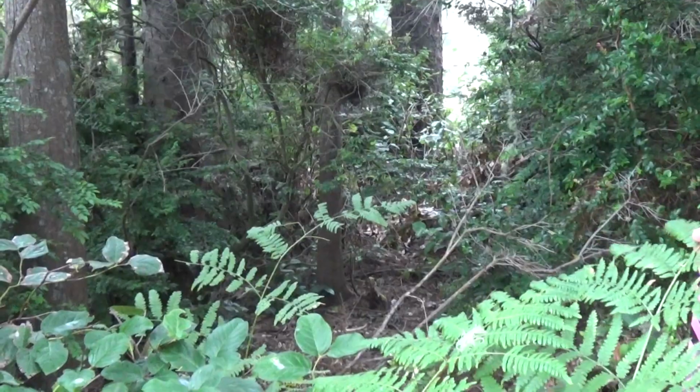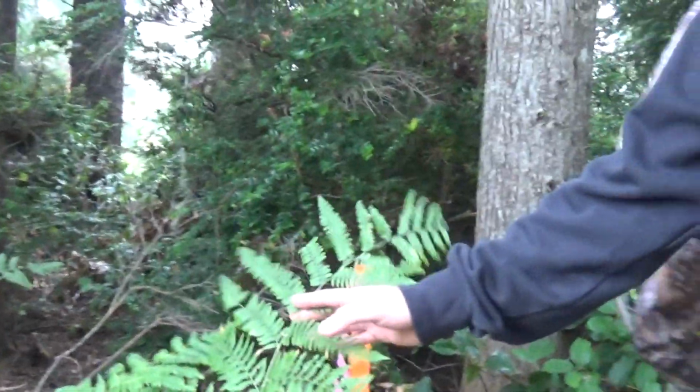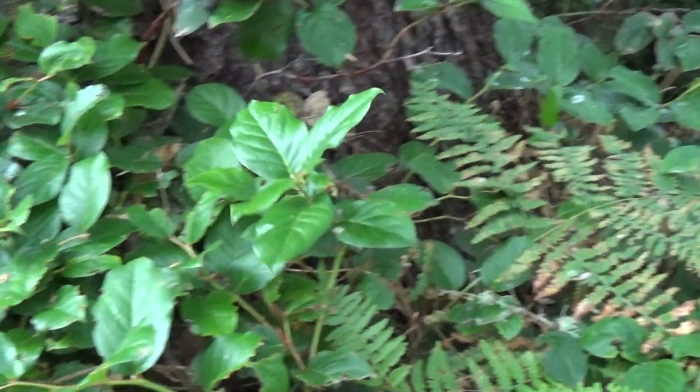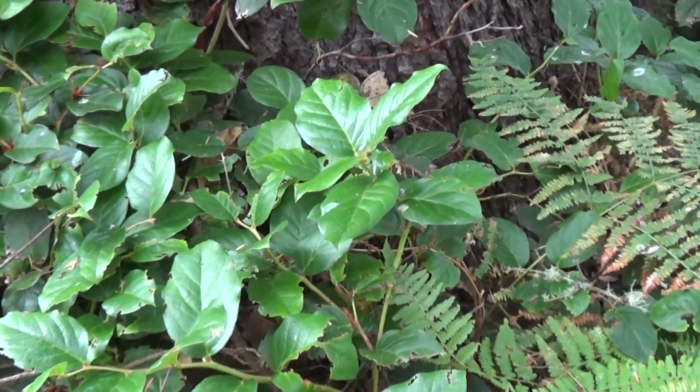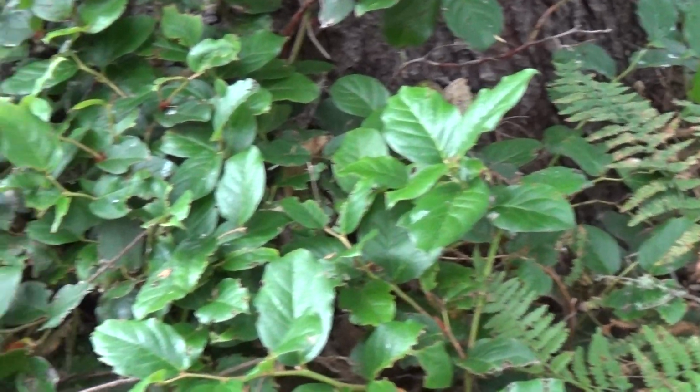So these ferns are called bracken ferns, or spear ferns. This is salal right here. That's salal. They use that in floral. And they use the bracken ferns in floral too.